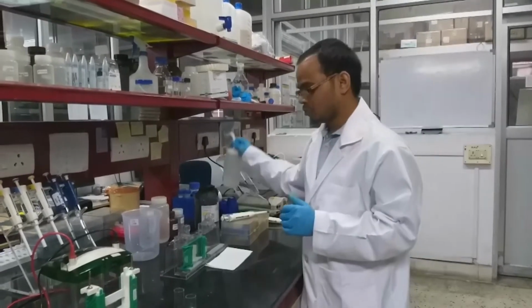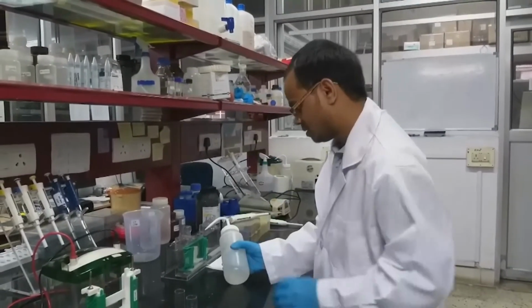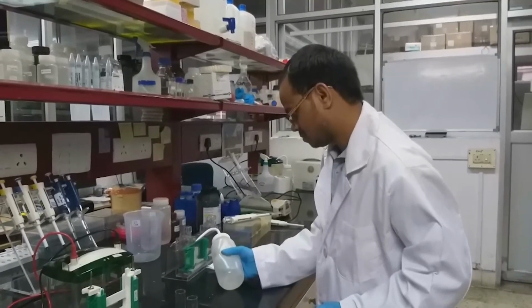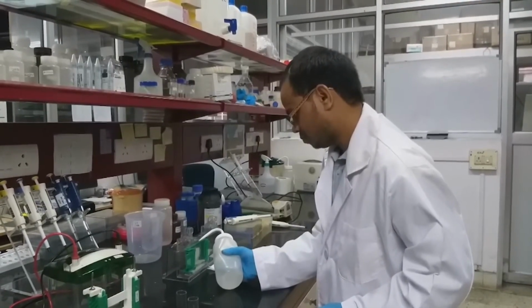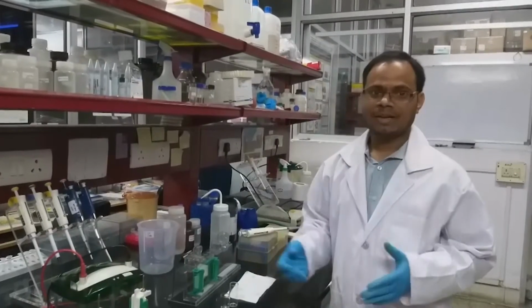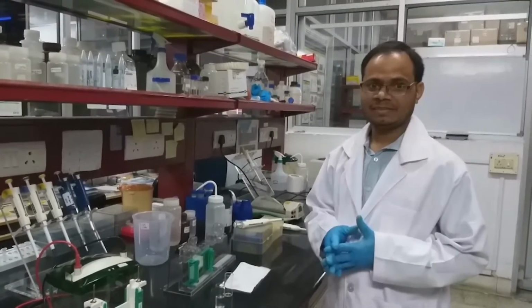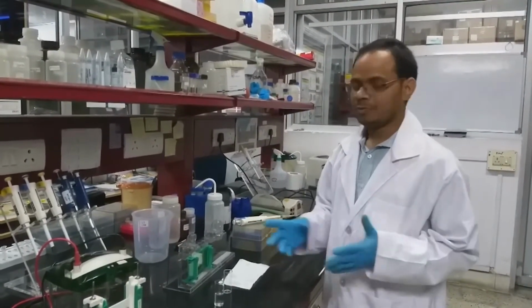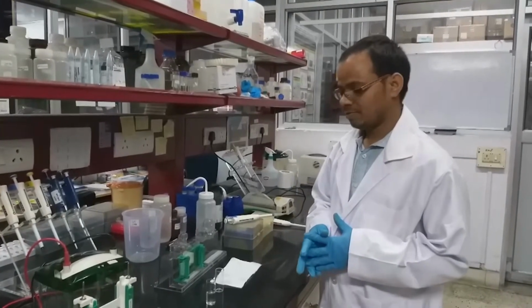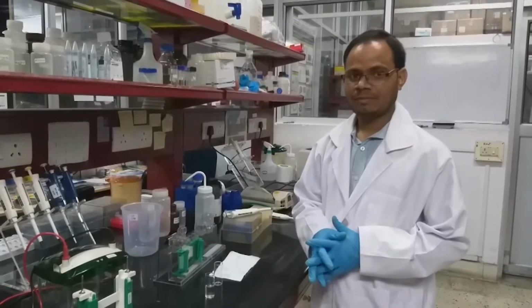So I am going to use milky water. So just after checking the gel, is there any leakages or not. So we move forward for preparing a resolving gel.